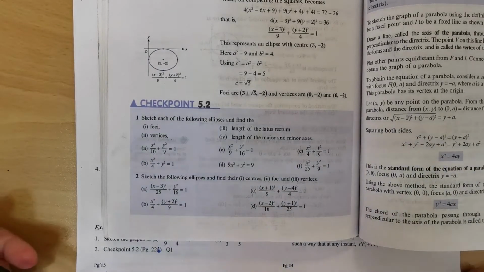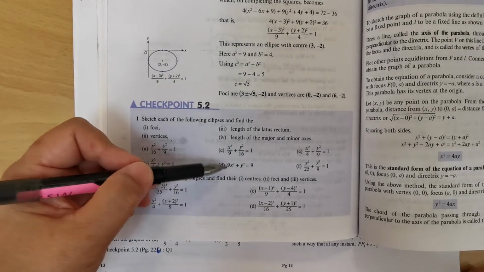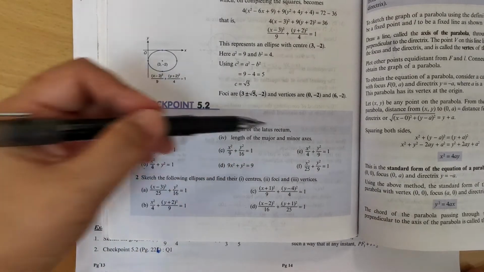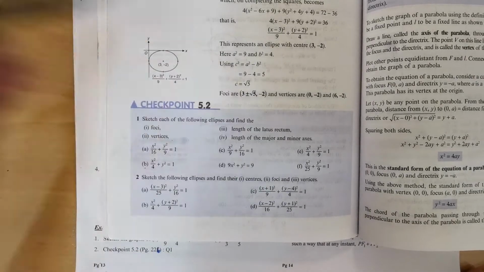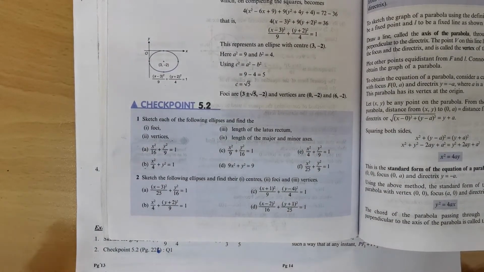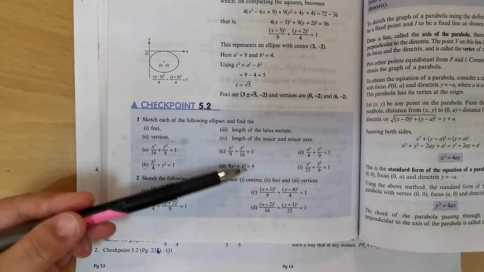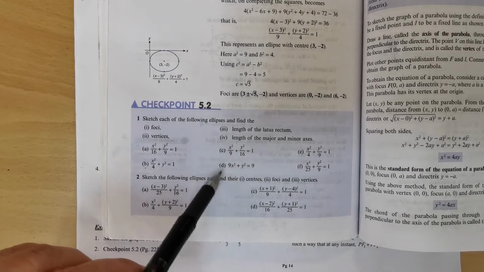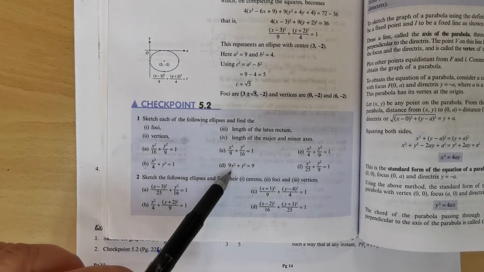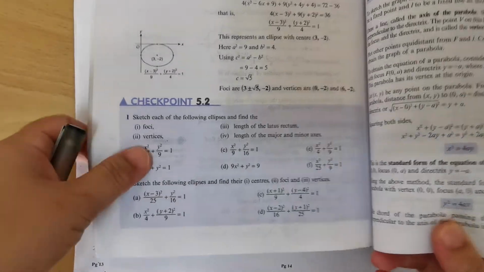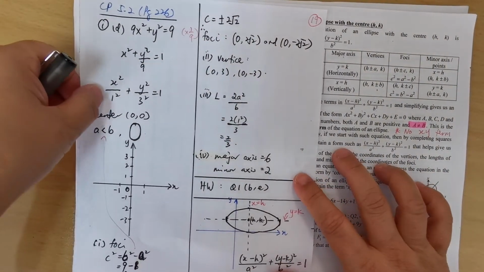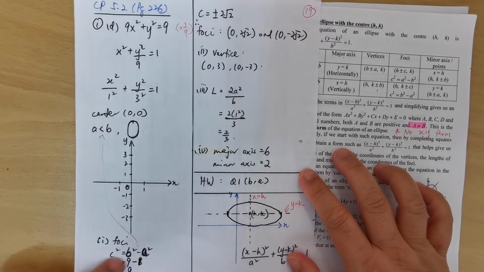I'm going to discuss 1D, and your homework will be 1B and 1E. So I'm going to discuss 1D now. For 1D, you are given the equation of the ellipse in this form. This is actually the general form, which we haven't discussed yet. So 9x squared plus y squared equals 9.